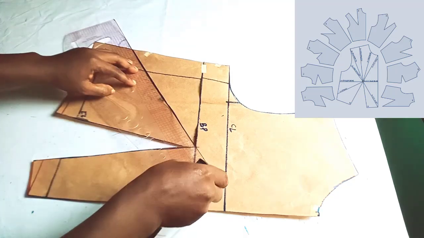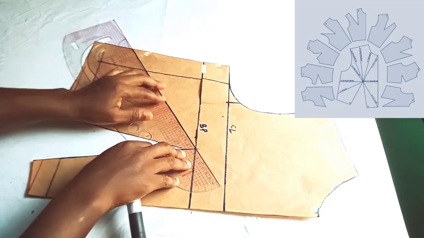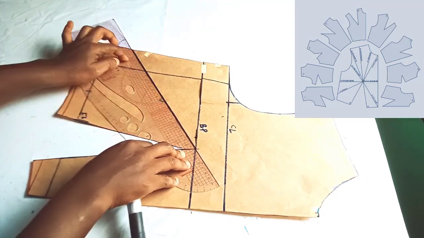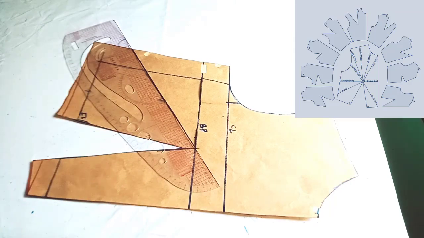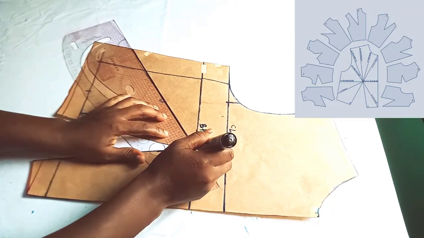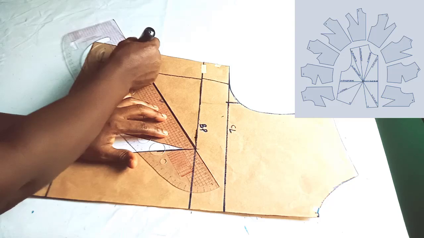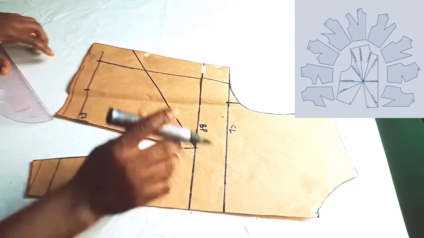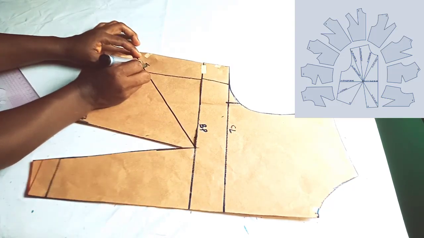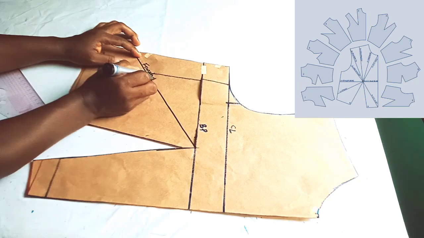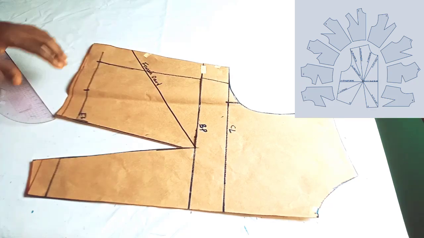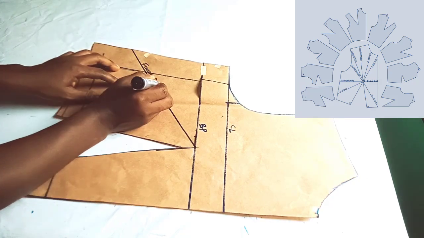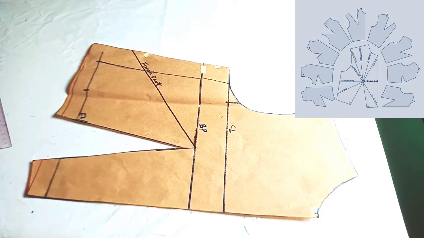The French dart can be placed at any angle below the straight dart, so we can place our French darts here. We just rule from the bust point down to this angle. So this is our French dart. Here we're going to cut open.